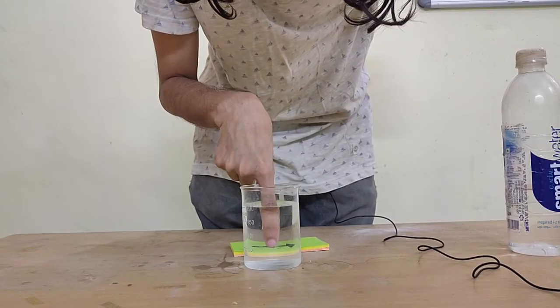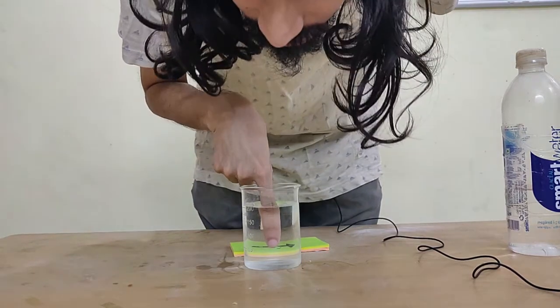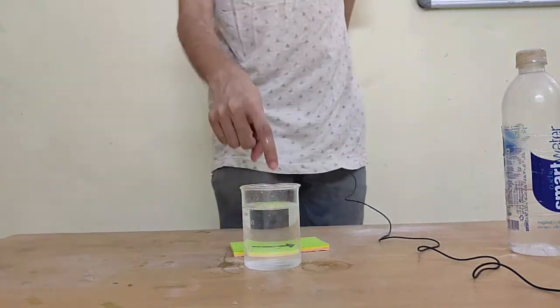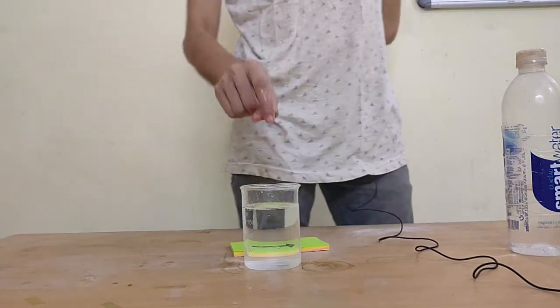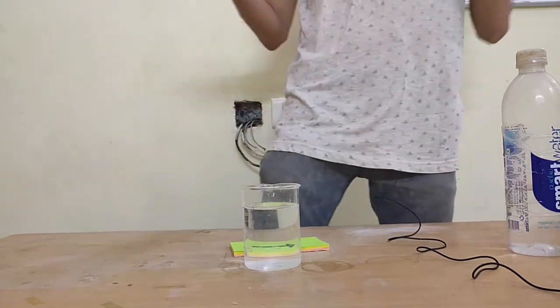It looks fat in the water, thin outside. Again, that fat looking finger is only because of this refraction. This light bending makes it look as if it's fat when actually it is not.